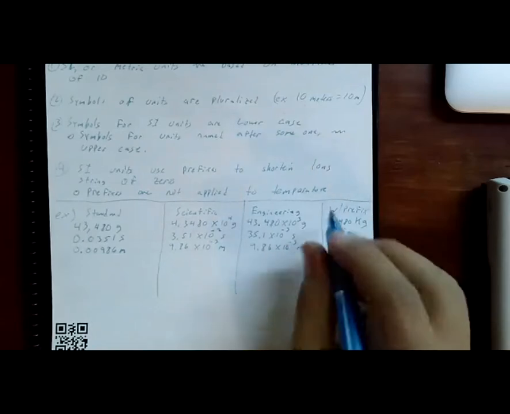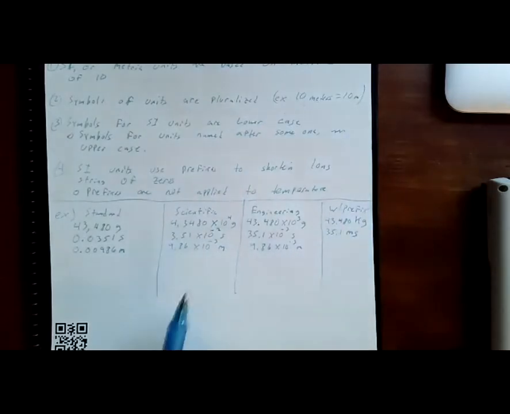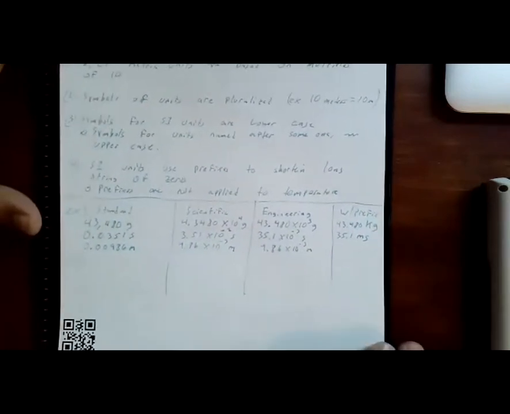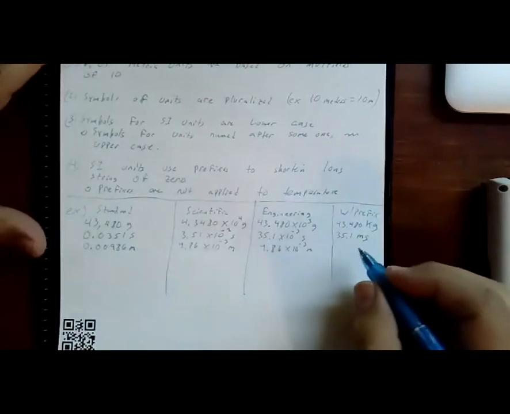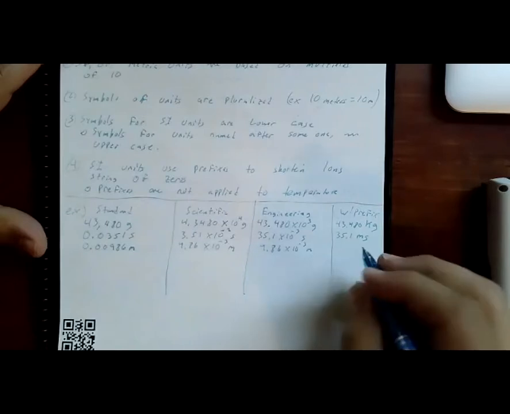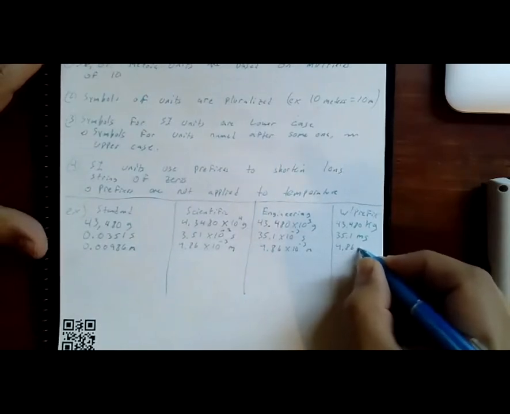And remember, engineering can be written in different ways. It doesn't have to be one specific way. Scientific can only be written in one way, right? Okay. So then that will be, again, milli, right? Millimeters. It's understood to be this small.